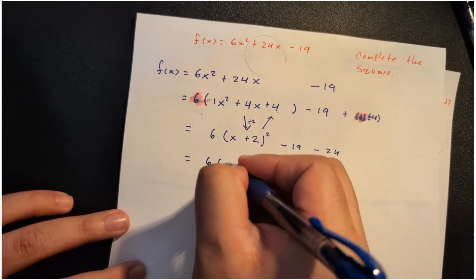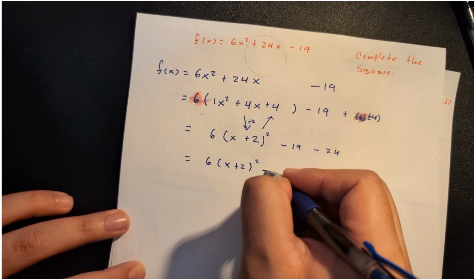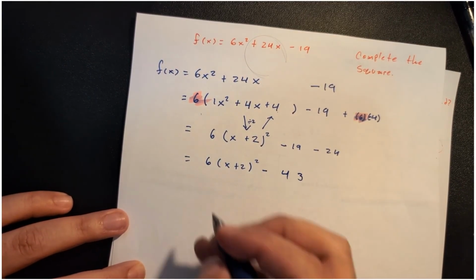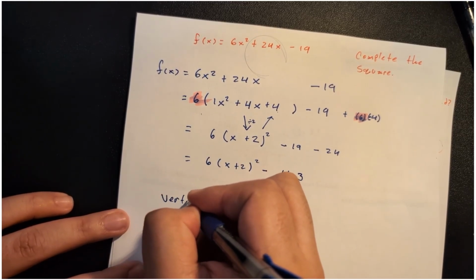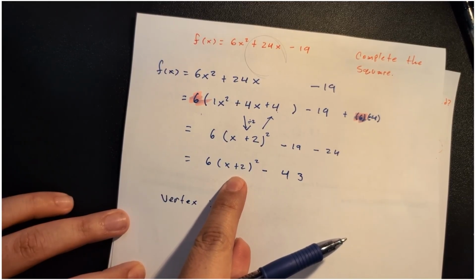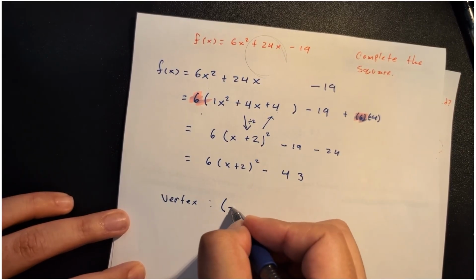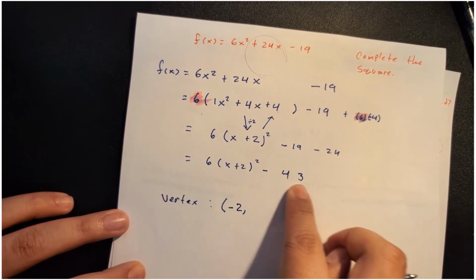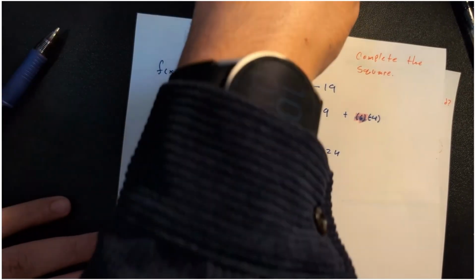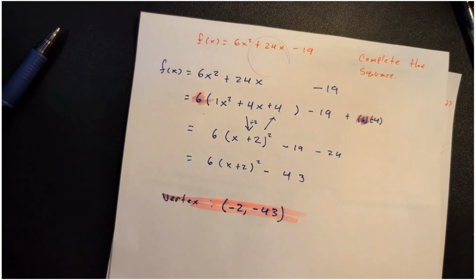Okay, so then bringing everything down, negative 19, and this is going to be negative 24. And then 6 times (x plus 2) squared minus, what is this, 43. So then our vertex is given by, if we set this equal to 0, we subtract 2, it's going to be the opposite of positive 2. So negative 2, and then negative 43. Okay. And that's our vertex.